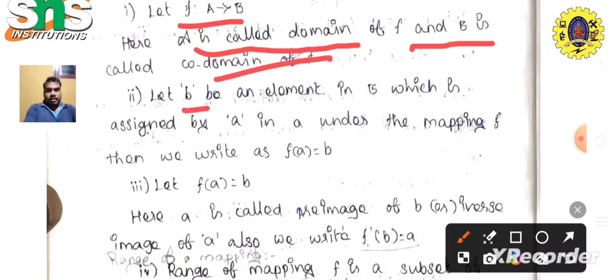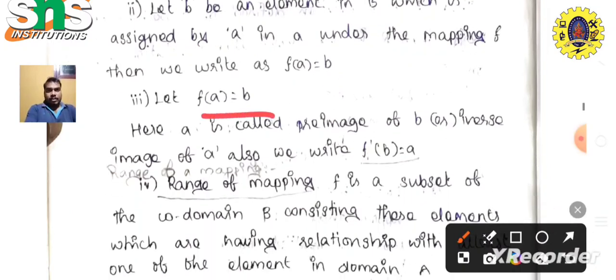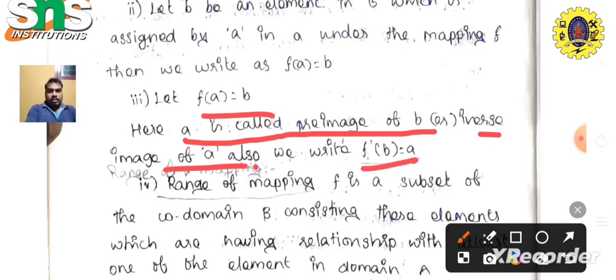Small b is the element in B which is assigned by a under the mapping f. It could be written as f of a equal to b. Therefore, if f of a equals b, a is called the pre-image of b, or inverse image, also written as f inverse of b equal to a.